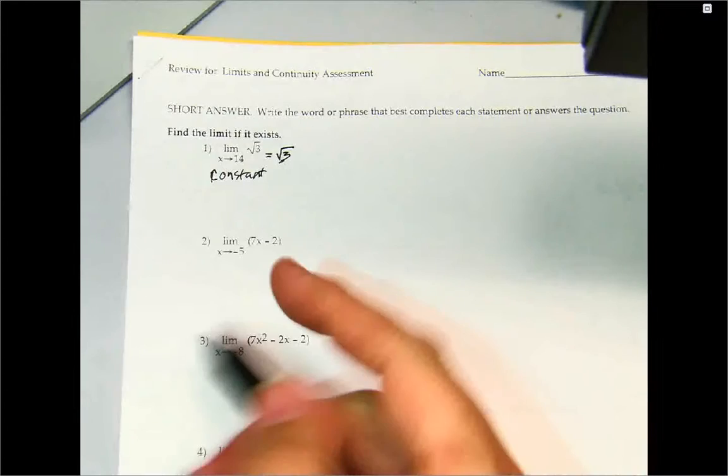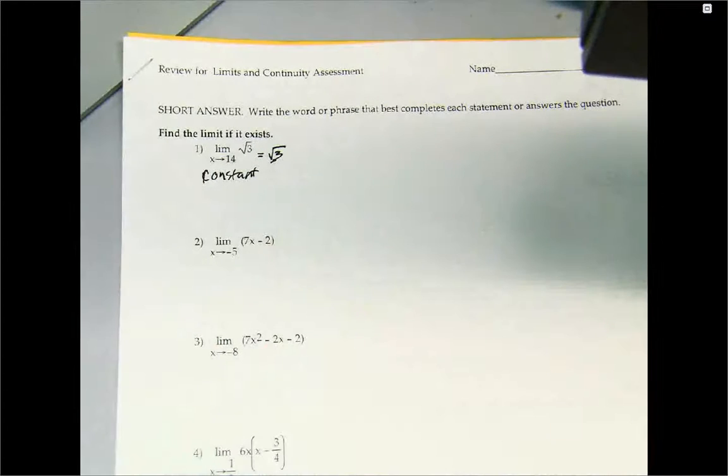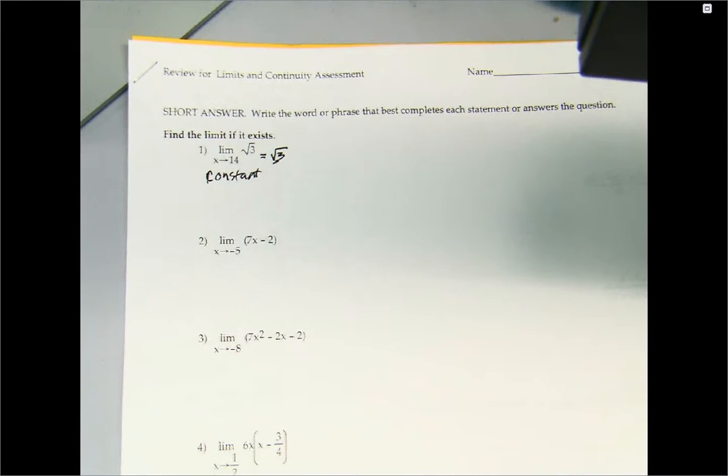The second one, since there's no problems going on here, let me focus, see if I could get a little bit better. Alright, didn't do a whole lot. Let me zoom in a little bit more so it's a little bit bigger.